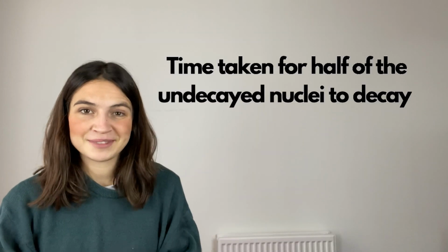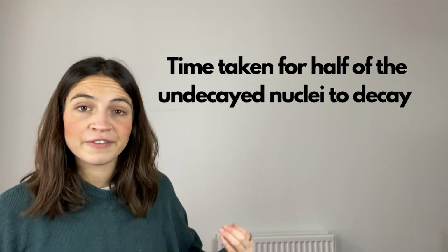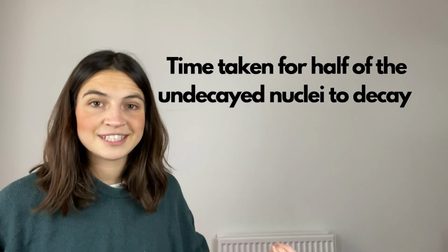Now, that being said, whilst I can't predict when this particular nucleus is going to decay, I can predict how long it will take for a proportion of these uranium nuclei to decay. So it's time to introduce the idea of a half-life. A half-life is the time taken for half of the undecayed nuclei to decay.